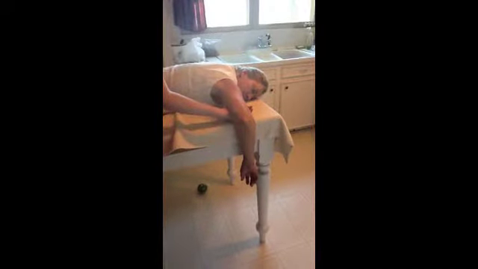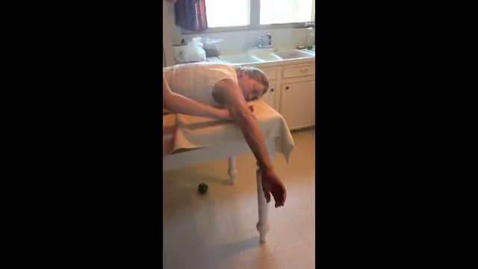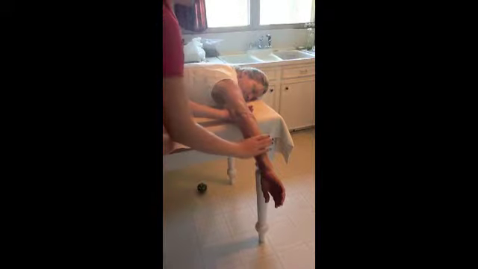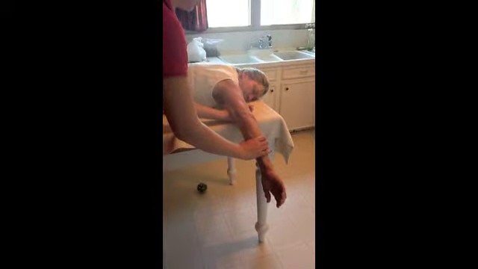Can you straighten your arm for me, please? Good. Hold your arm there, and don't let me push it back down. I'm going to apply some resistance.